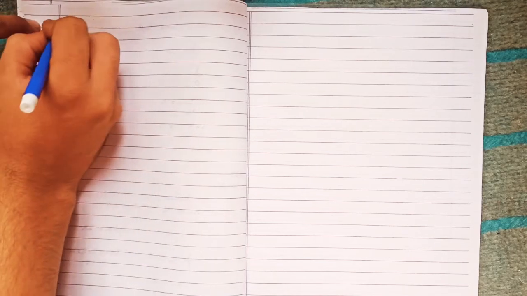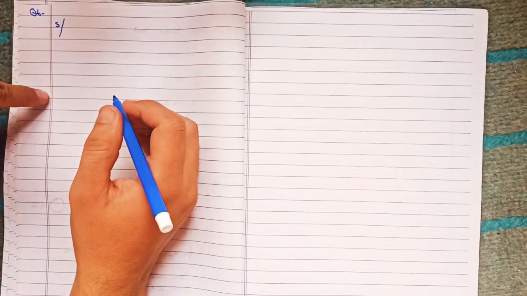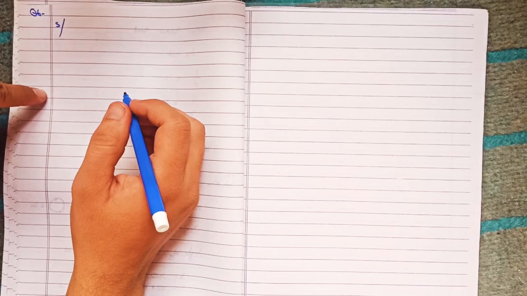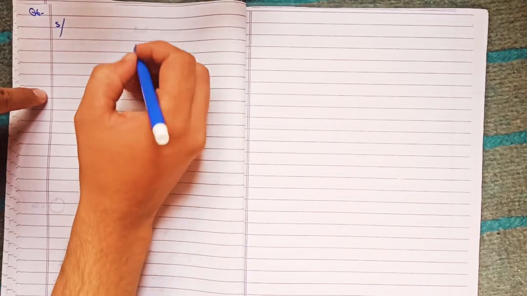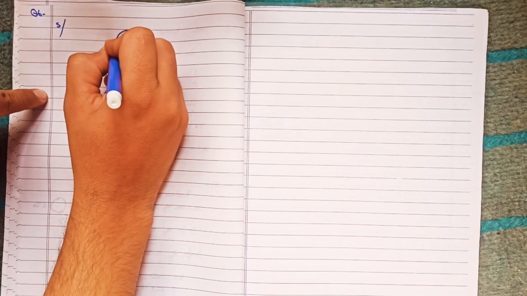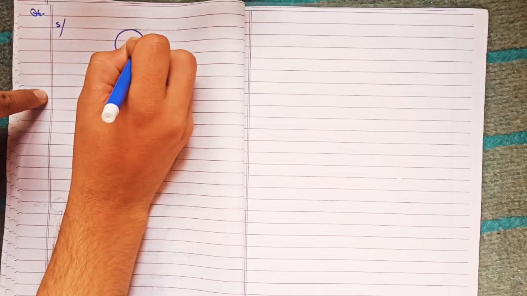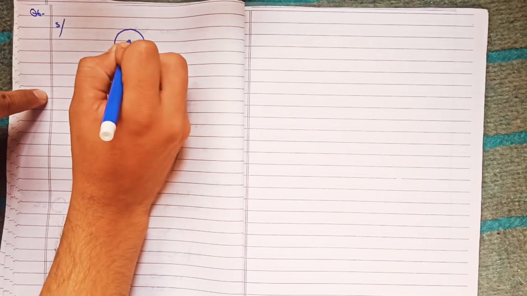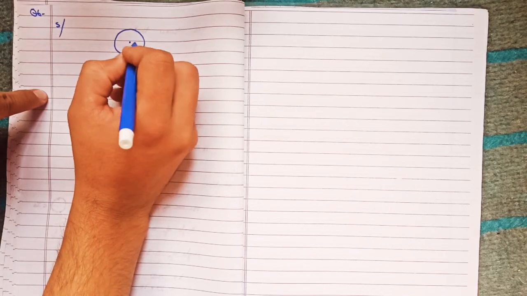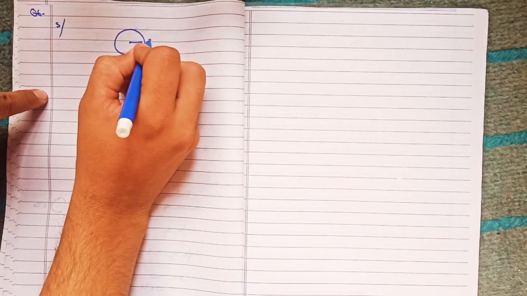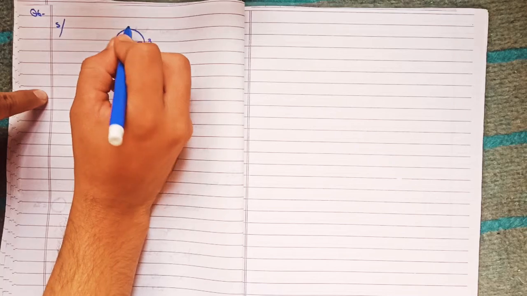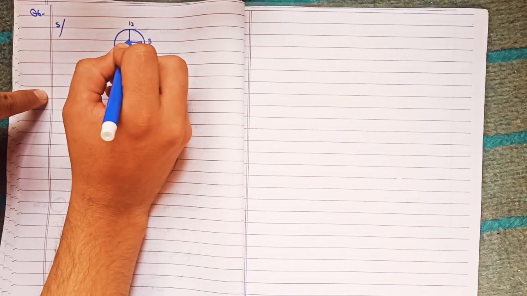Now let's write it in your wording. Solution question number 6. What will be the circular measure of the angle between the hands of the watch at 3 o'clock? First, if we have a watch, circular measure, then at 3 and 12, completely you can see 1, 2, 3, 4, 4 right angles will be formed.